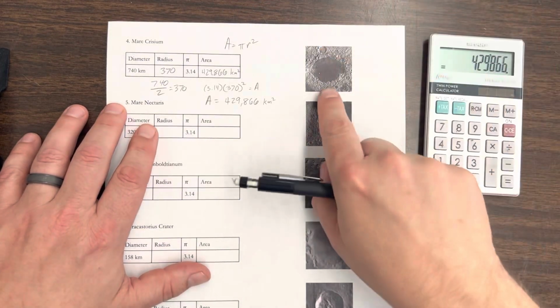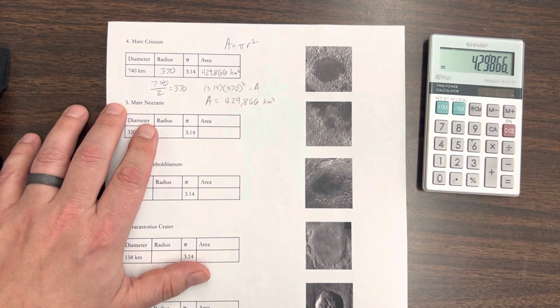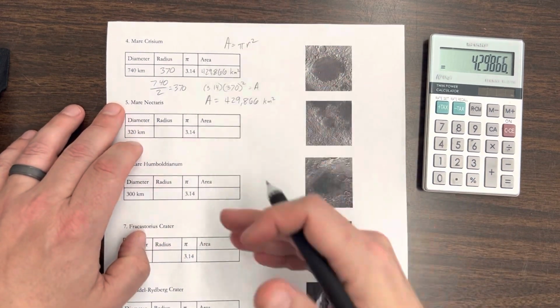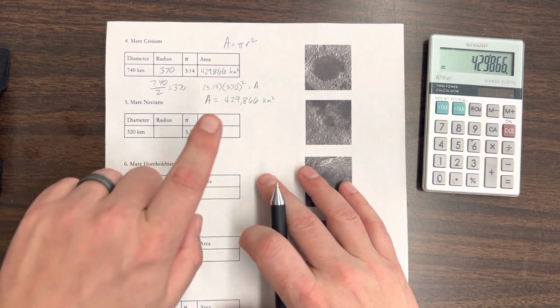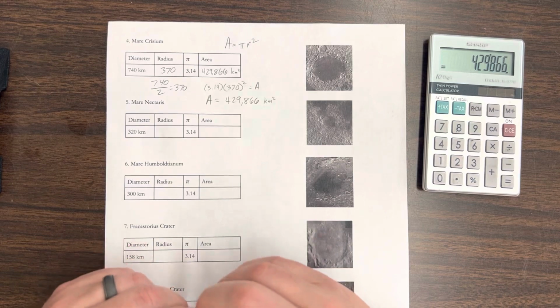So again, this is a huge crater. This crater that we're looking at, even though it doesn't look like it, has the same area as the state of California. And you're going to do all the rest of these just like that. Find the radius, then calculate the area using our area formula. Let me know if you need any help.